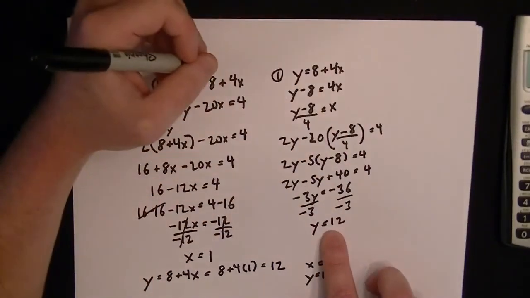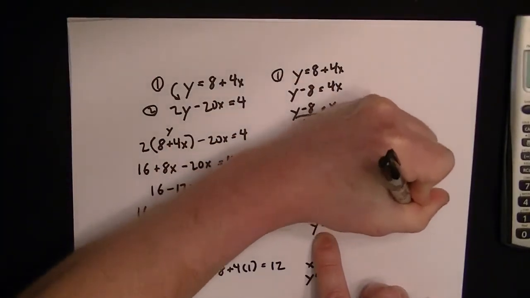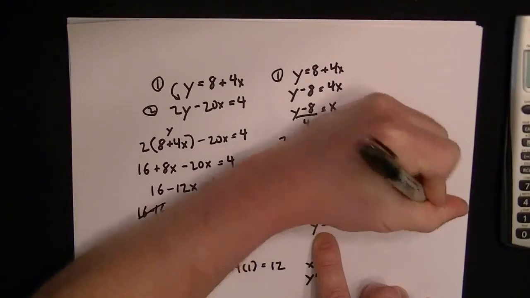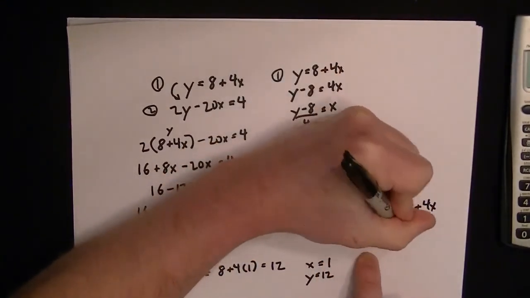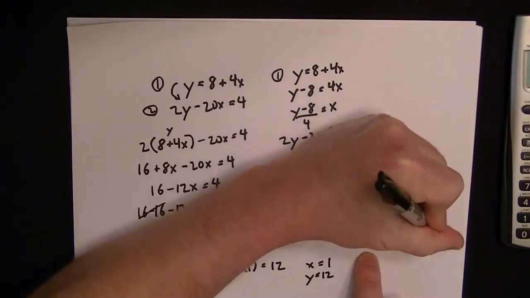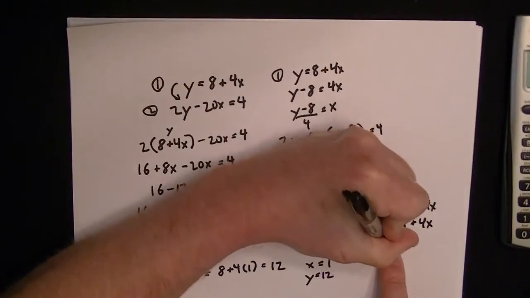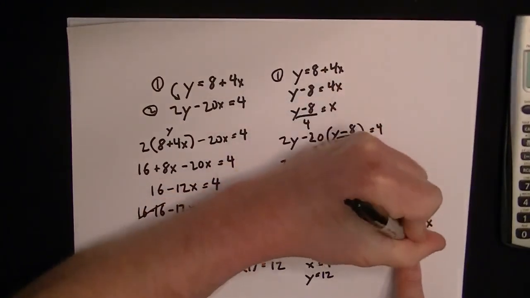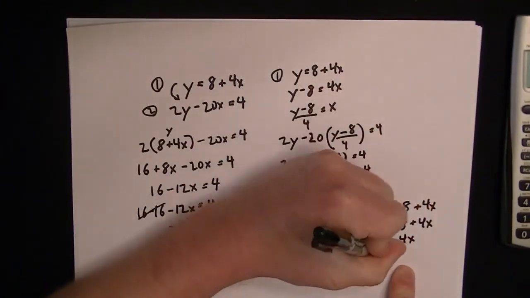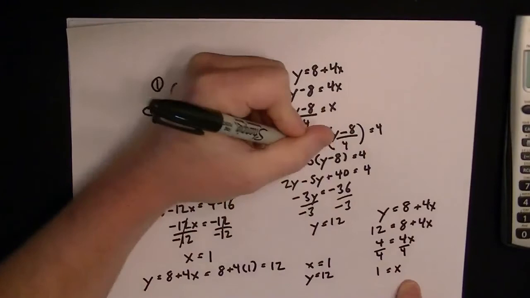So if we plug this y value back into equation 1, you start out with y equals 8 plus 4x, then you have y equals 12, so you put a 12 where the y was. And now you subtract 8 from both sides, so the 12 minus 8 will give you 4, the 8 minus 8 gives you 0, so 4 equals 4x. You divide each side by 4, and that leaves you with the answer x equals 1.